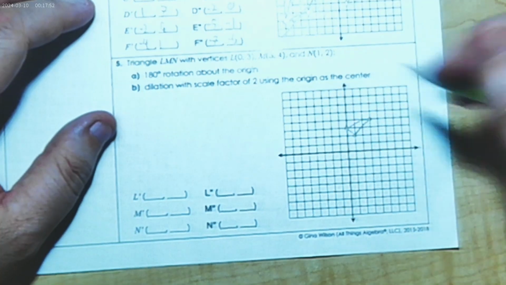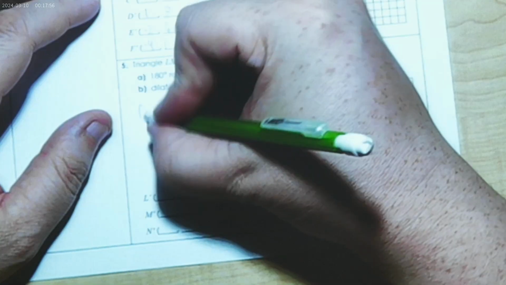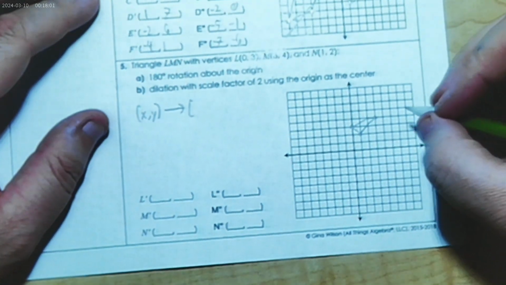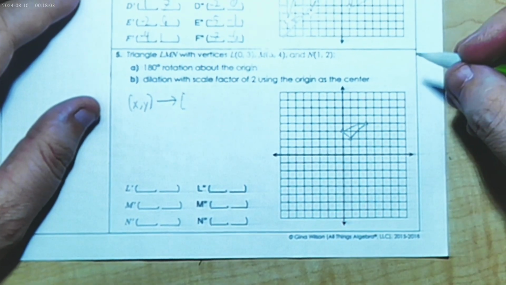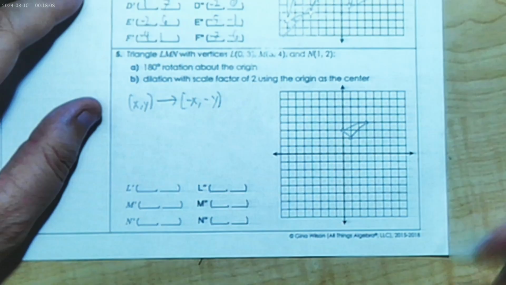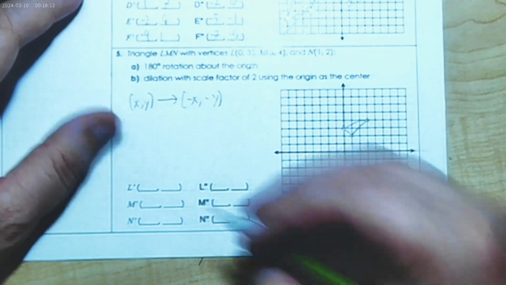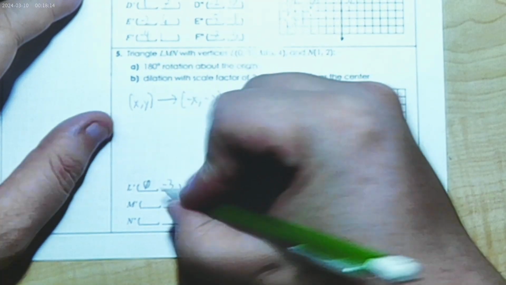First transformation, 180 degrees rotation about the origin. It is my favorite rotation transformation because it is just negative x, negative y. Whatever the points are, you just take the negatives. So L, 0, 3, that's 0, negative 3.